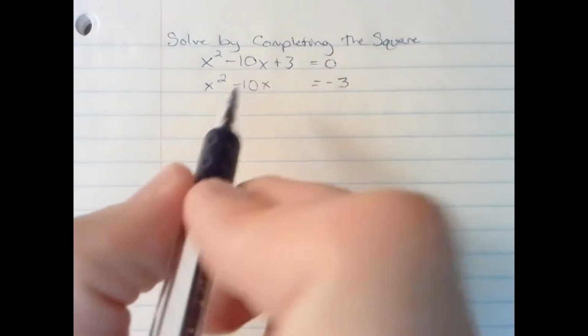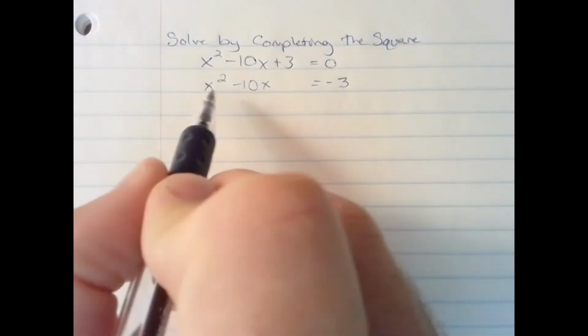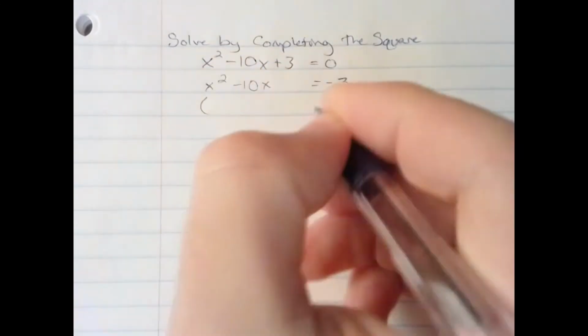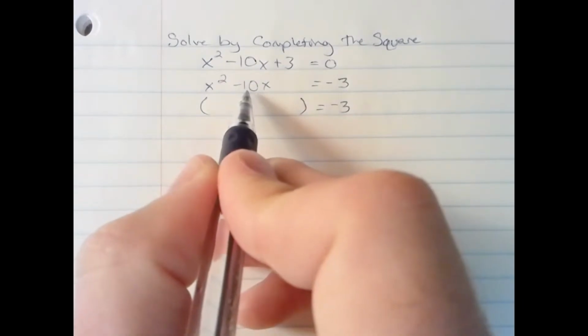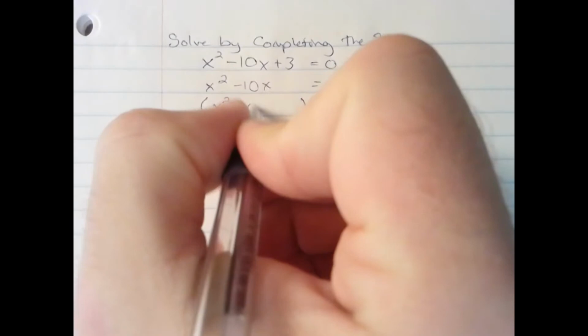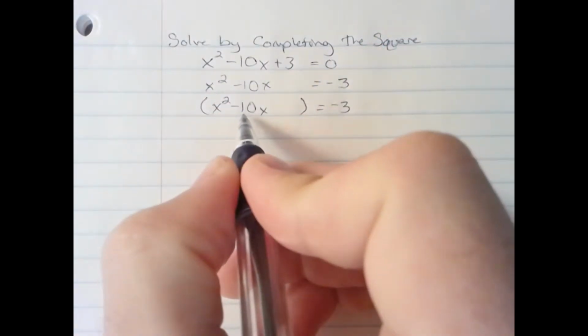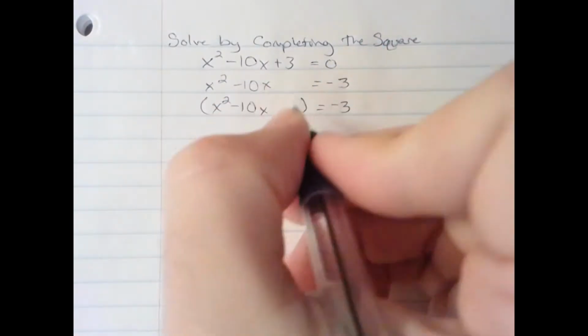Next, I'm going to make a perfect square trinomial out of this term here. I do that by taking half of the b term, which is -5, and then squaring it. So here's what I have. Half of -10 is -5. -5 squared is +25.